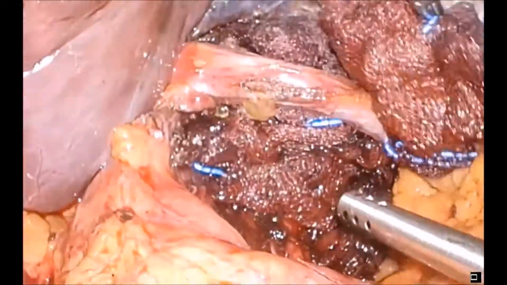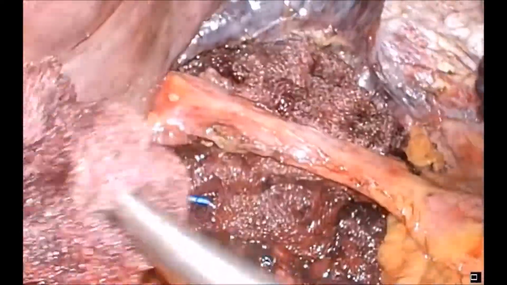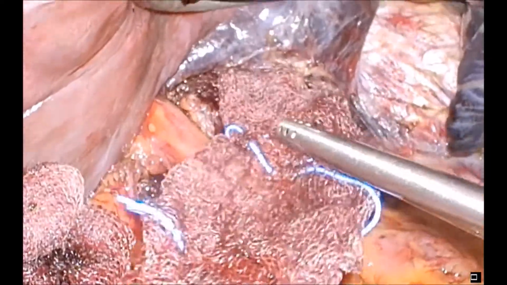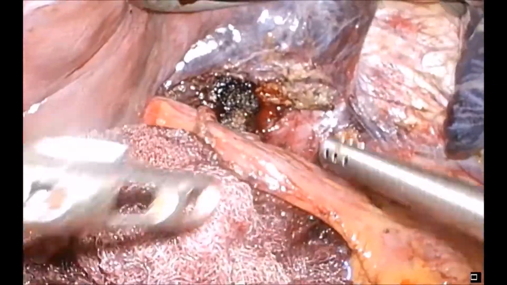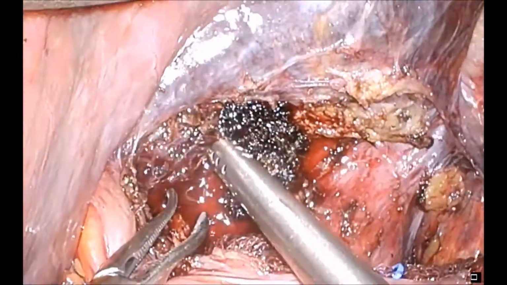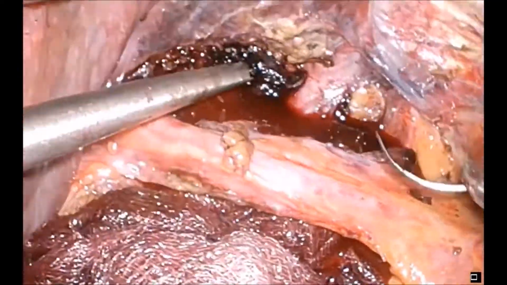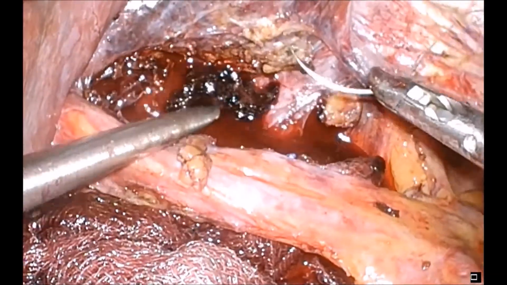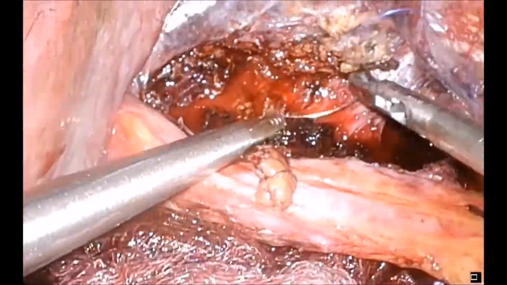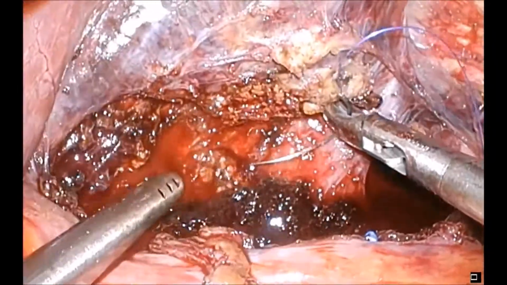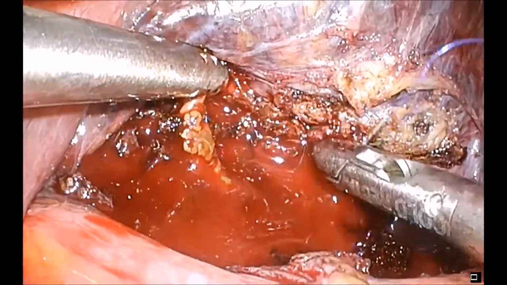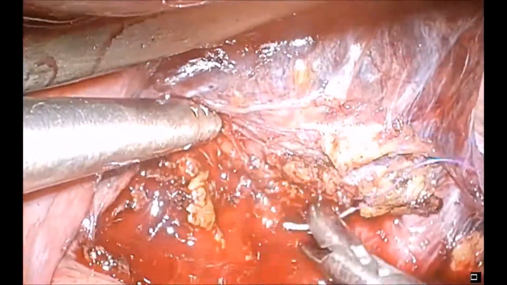Now, after that Pfannenstiel's been closed and the specimen's removed, we can come back and remove the packing around the raw surface and determine how to best control this annoying bleeding area. In the end, it was elected to suture it, as the precise bleeding point could not be picked up and clipped or controlled with bipolar diathermy.